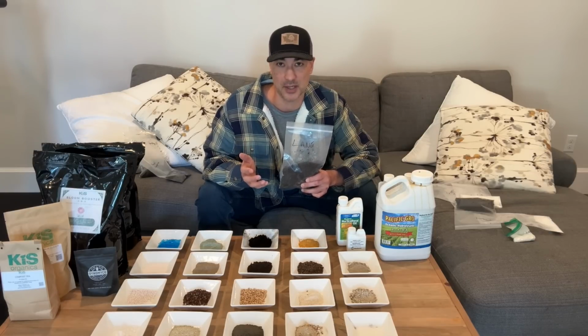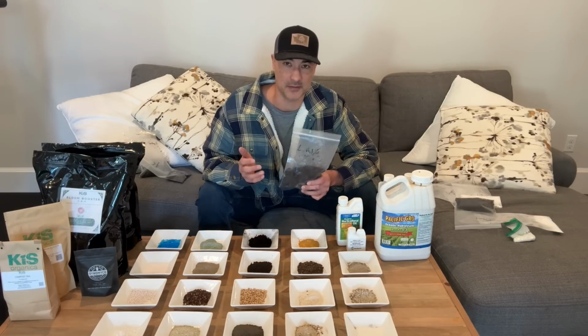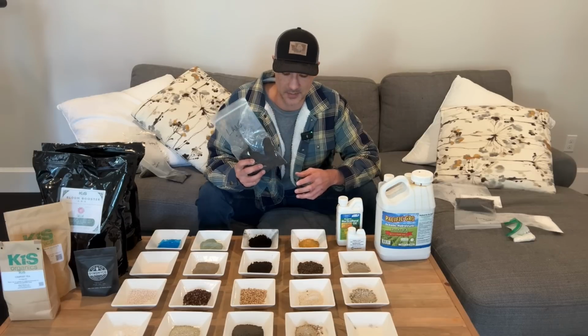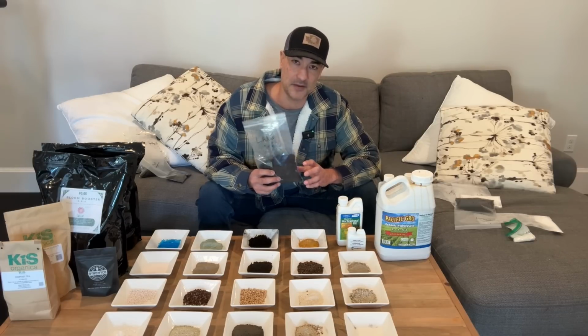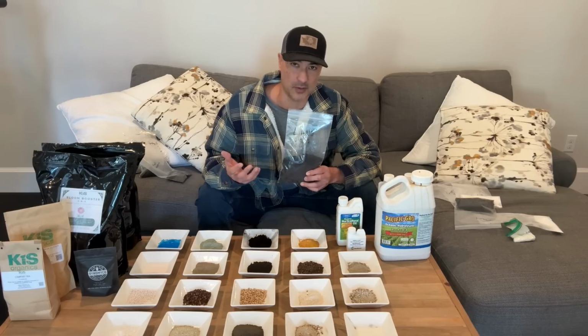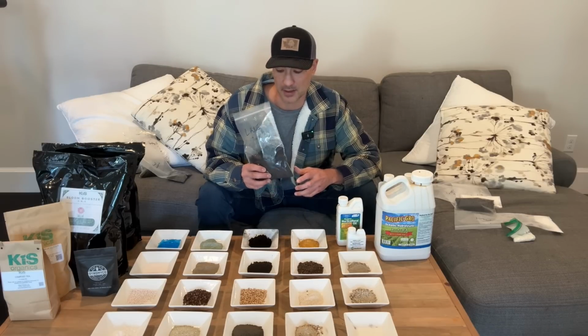We have it specially blended just for us at 50-50, and we've had that tested for heavy metals and for fertility, and then we've created soil mixes around that blend. And this is something that I like because it's significantly lower in heavy metals, and we're seeing good overall plant growth and health from using the laying compost.